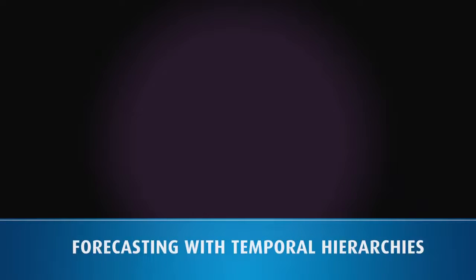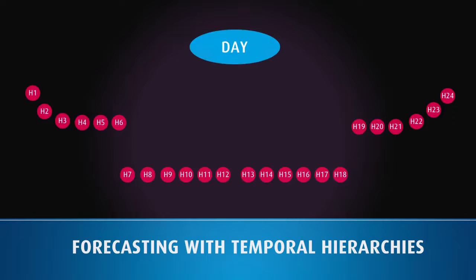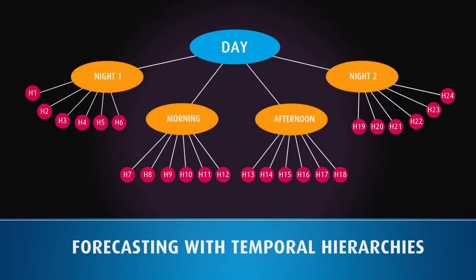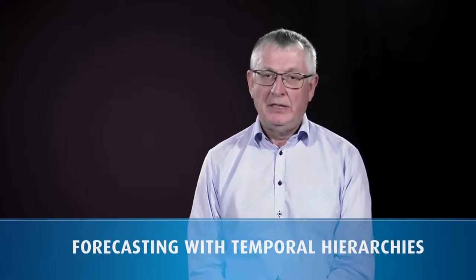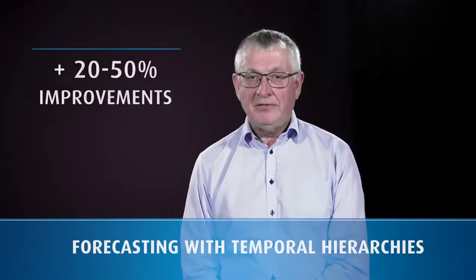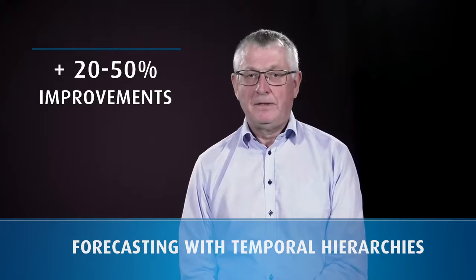Consider, for instance, forecasts of the electricity consumption on hourly resolution, and at the same time daily forecasts are also constructed. Then it's clear that the sum of the 24 hourly consumptions should correspond to the daily consumption. In a study related to a forecast of the electricity load in Sweden, we have seen 20 to 50% improvements by a joint consideration of hourly and diurnal forecasts. Please see the provided references.